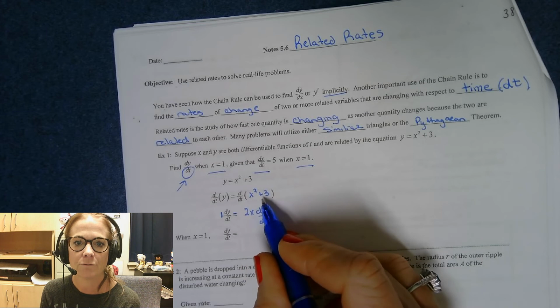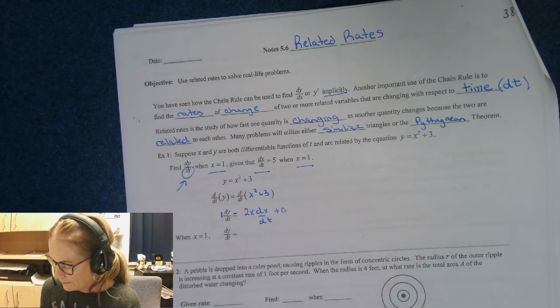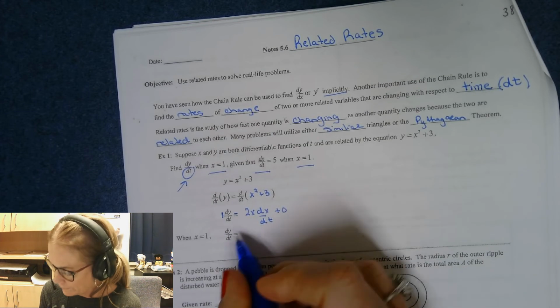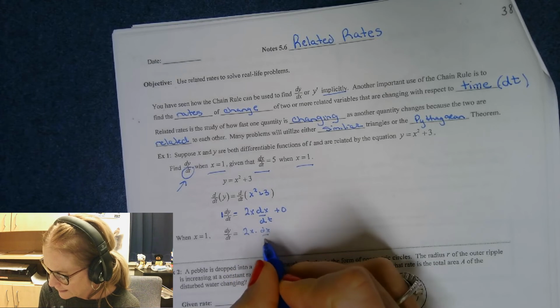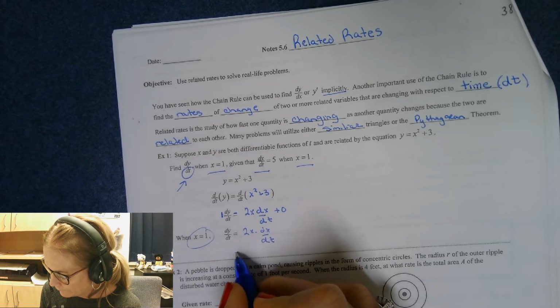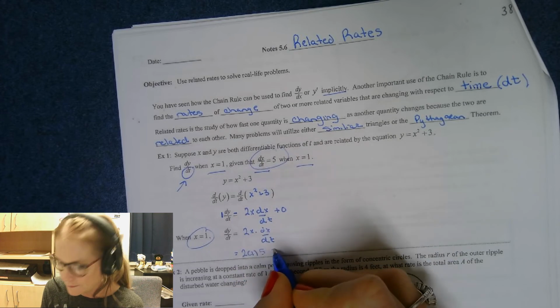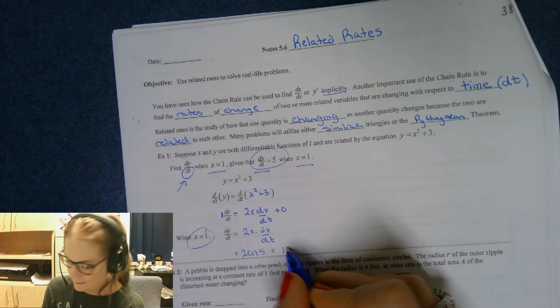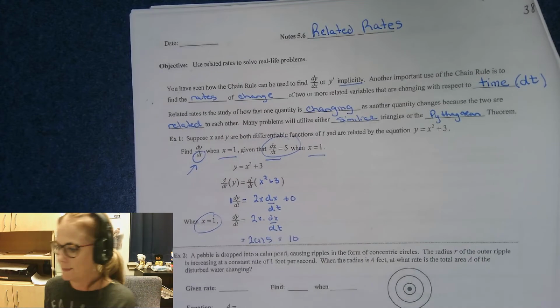And then when I differentiate a constant, of course, I get 0. All right, so dy dt equals 2x dx dt, and now we just sub in. So when x equals 1, we get 2 times 1, and dx dt was 5. So this is just 10. And no units in this problem. So that is related rates.